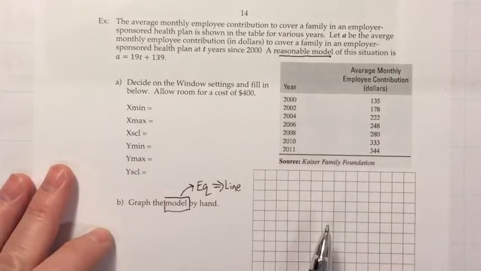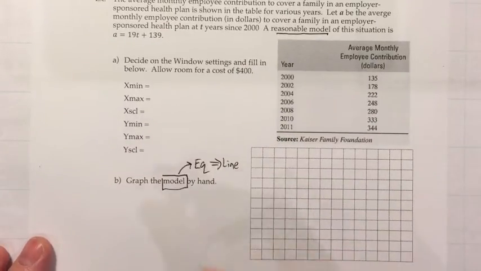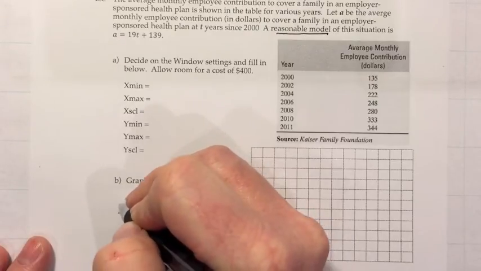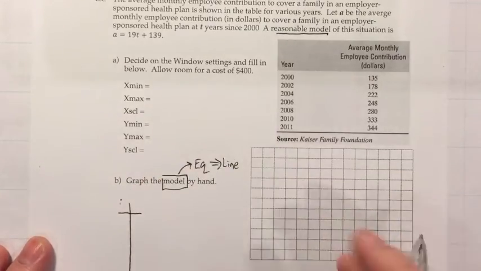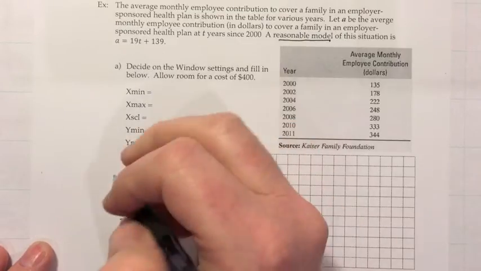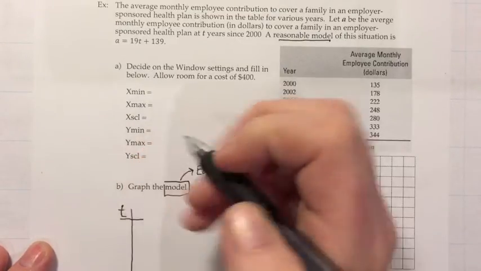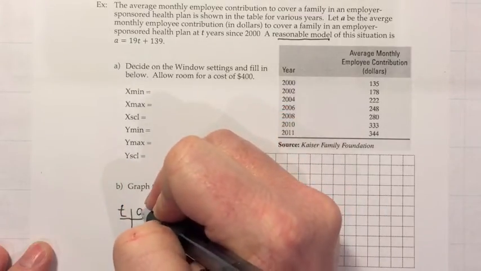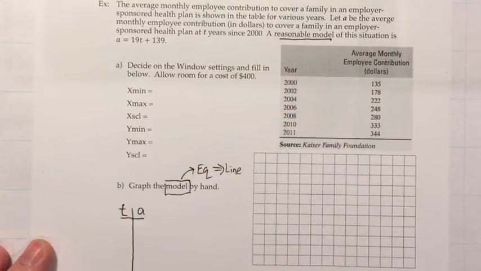So when you have an equation, what's the best way to graph a line? Well, I think the best way is to make a table. And so we need to know input, output. This variable is in there mixing it up with the other numbers, so that's the independent and our input, and the one by itself is the dependent or our output. So our table should look like this, T and A.